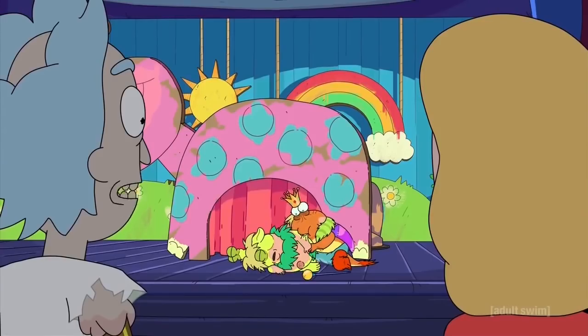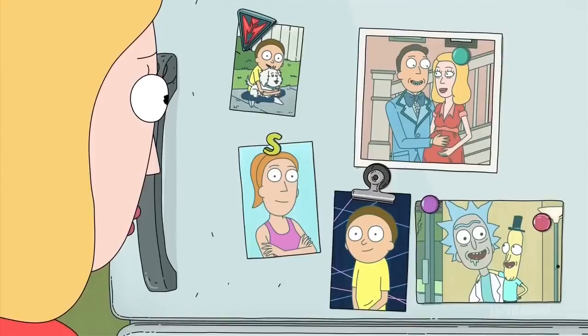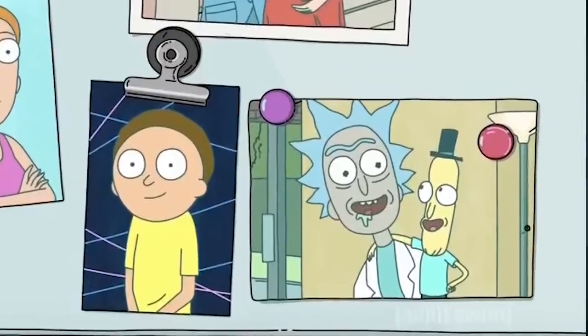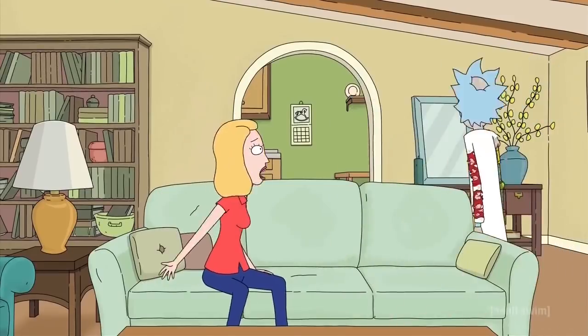Rick makes a Rotten Tomatoes reference. "Certified fresh." And on the fridge you see a picture of Mr. Poopy Butthole with Rick. There are a few meta jokes in this episode.